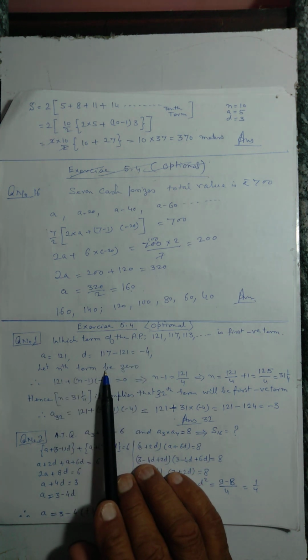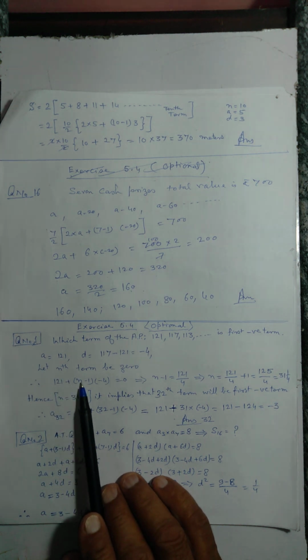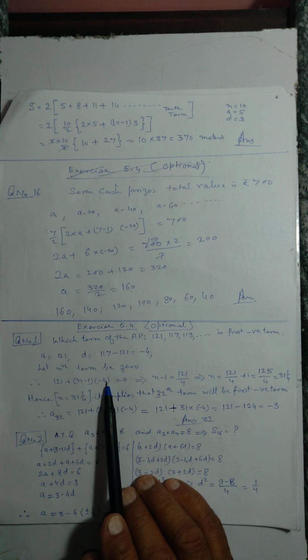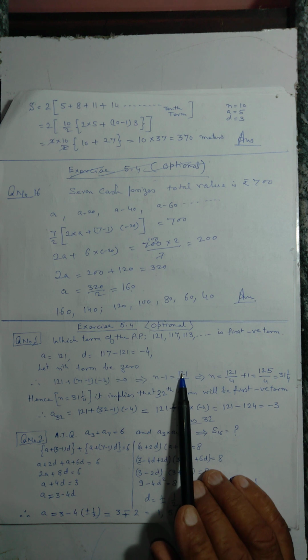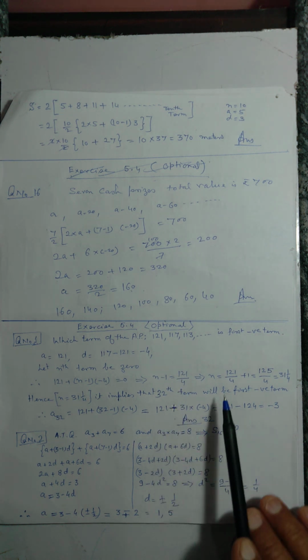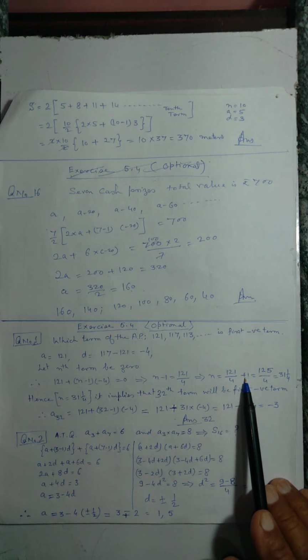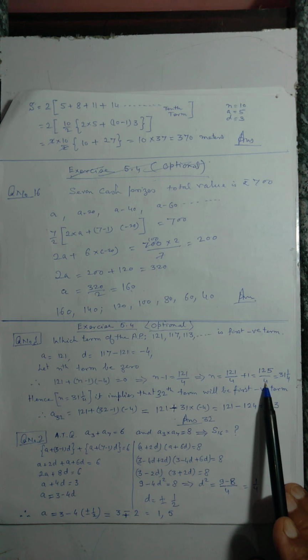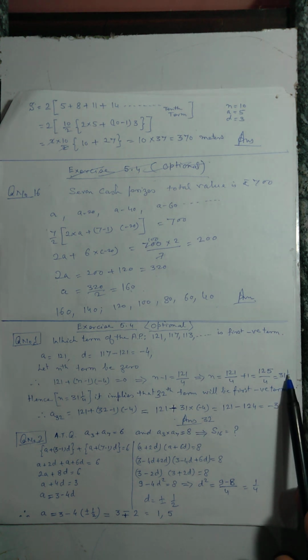Let the nth term be 0. So 121 plus n minus 1 into -4 equal to 0. Here n minus 1 will be equal to 121 upon 4. So n will be equal to 121 upon 4 plus 1. So it will be 125 divided by 4. It will be 31 and 1 by 4, which means the 31st term is just approaching 0.